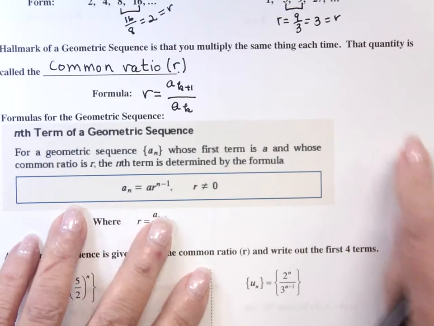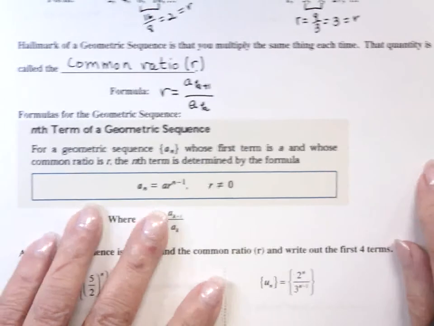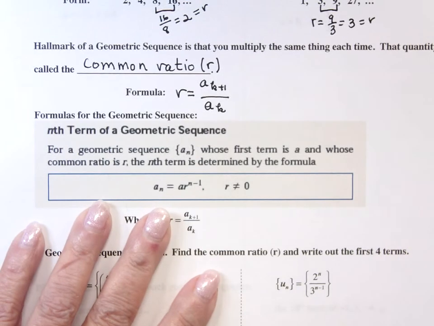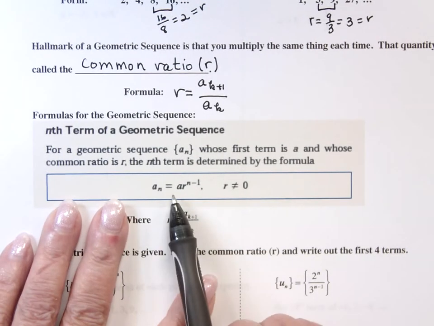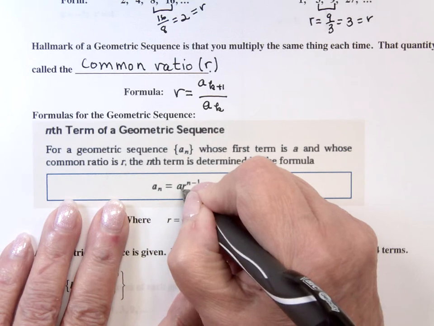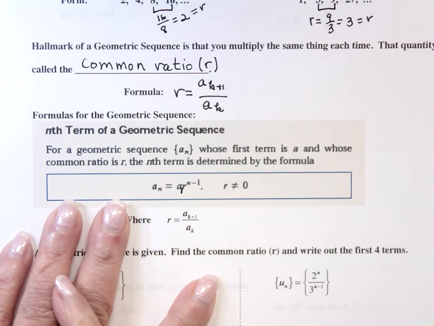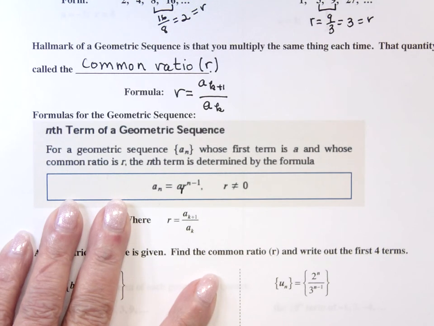Formulas for the geometric sequence are on your formula sheet as well. A sub n equals A, which I always call A sub 1, the first term, times R, the common ratio, to the n minus 1. R can't be 0, because 0 to a power doesn't make any sense, it's always 0.